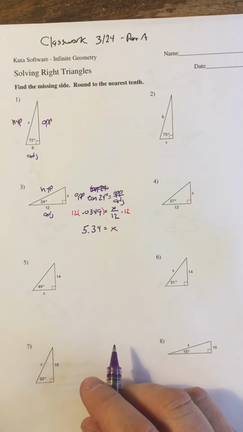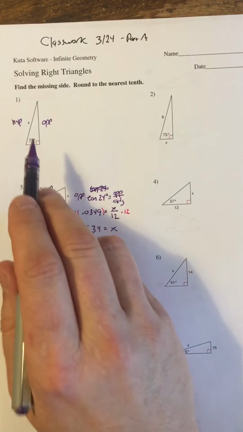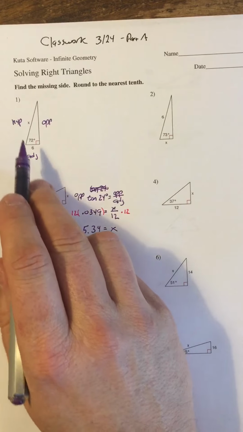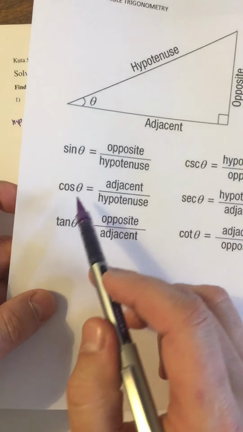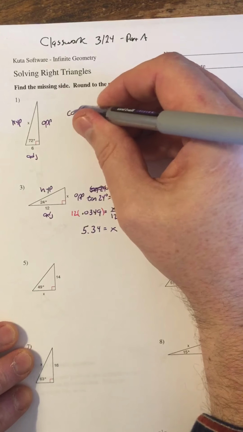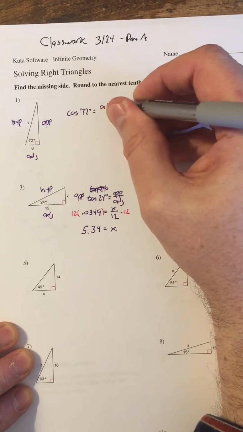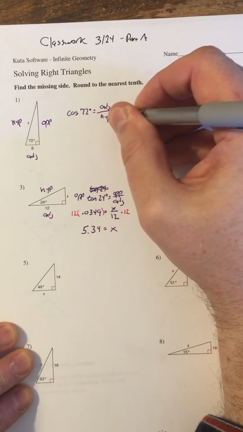All right. So then I say, look at your known and your unknown. So that is adjacent and hypotenuse. Which function has adjacent and hypotenuse? Cosine does. All right, so I'm going to start by writing cosine of 72 degrees equals adjacent over hypotenuse.